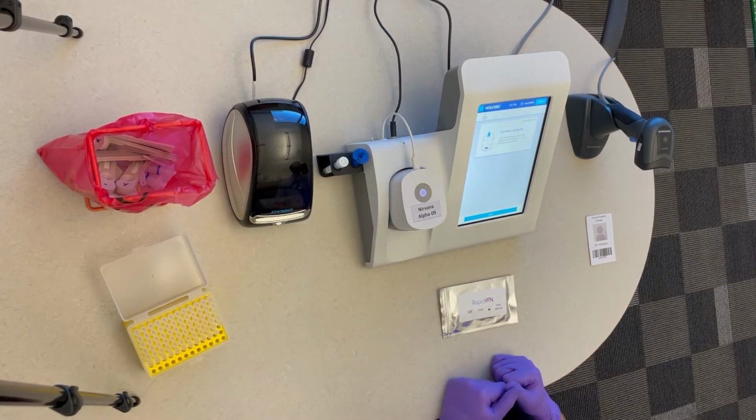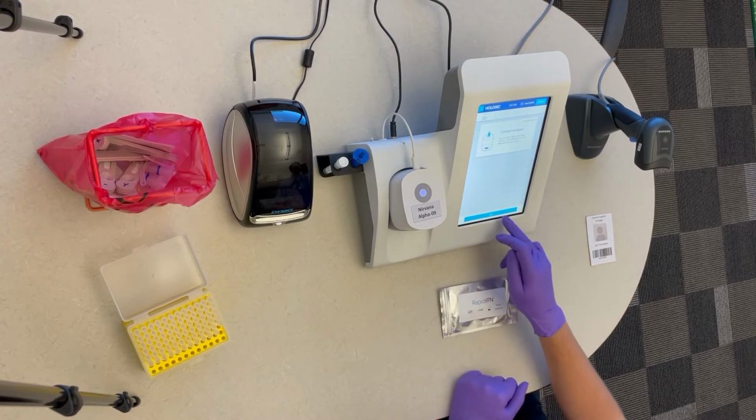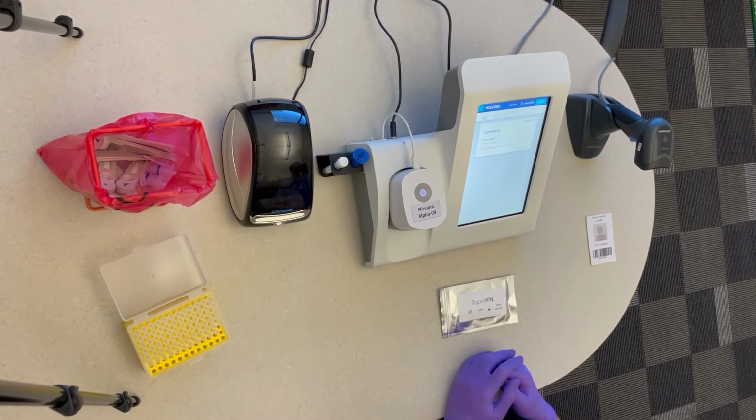It will ask you to connect the analyzer. You will want to look for a blue pulsing flashing light on top of the analyzer. If you see that, hit Next. The analyzer will connect.